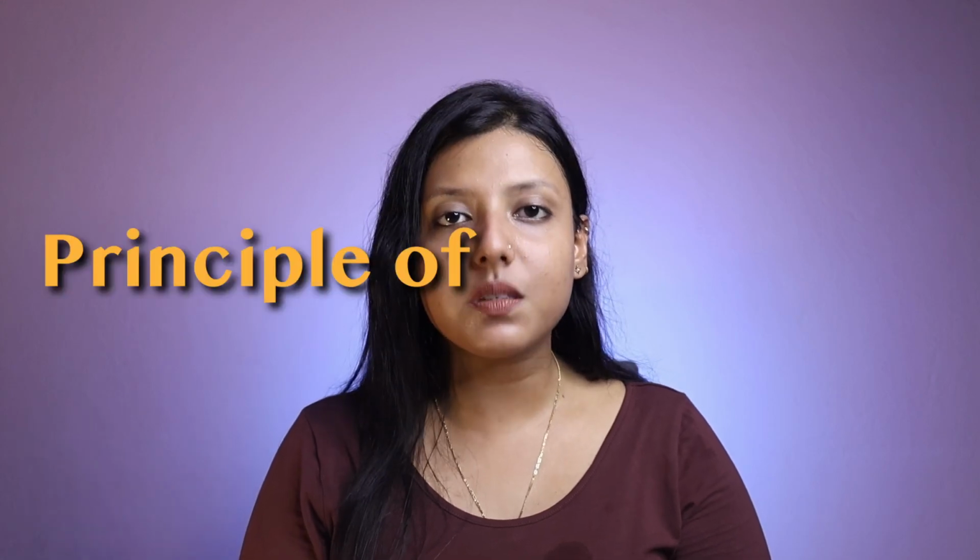Up next is principle number 3, the principle of comparison. Unknown evidence can only be analyzed by comparing it with known standards. For example, if we find a fingerprint from the scene of crime, we have to take fingerprints from the suspects for comparison with the question sample.